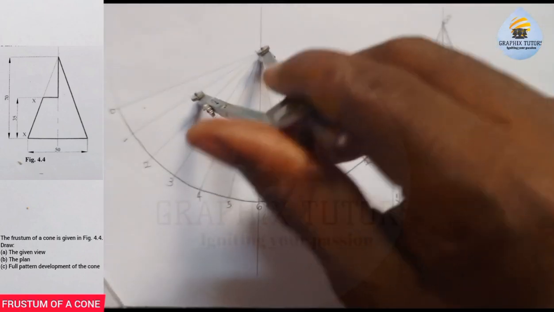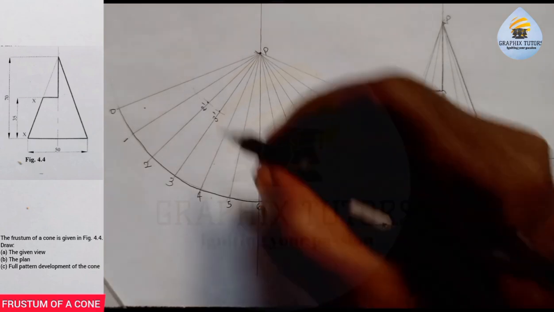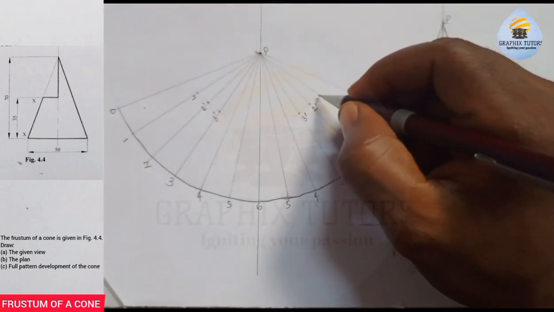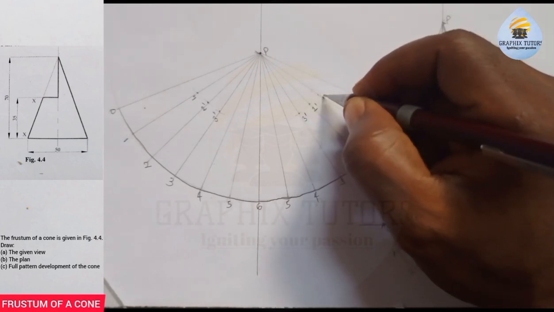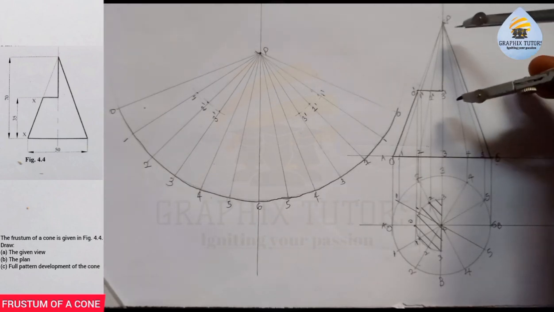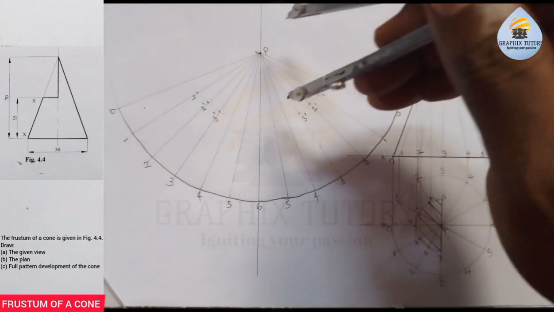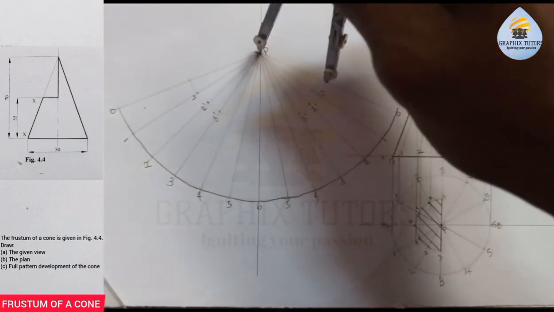I'll mark 1 here, 1 here. So this is 1 prime, 1 prime. All good. Then we have the last one of the list, 0. From here to 0. So I'll come here, this is 0 here, and also 0.